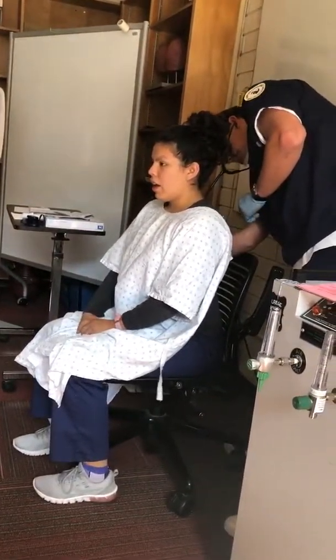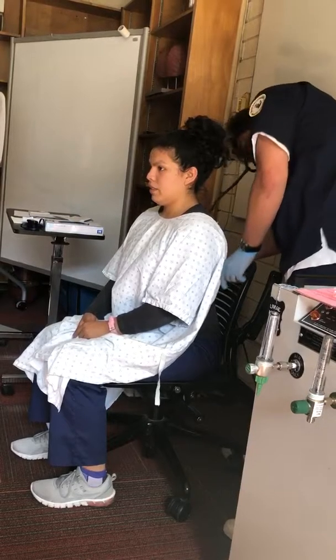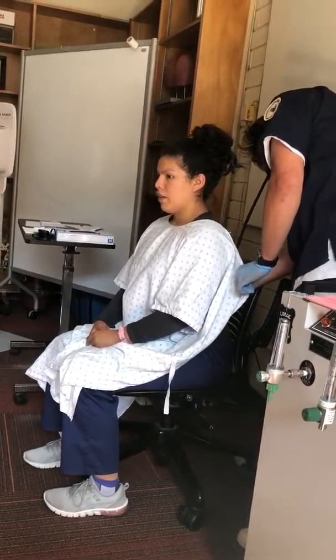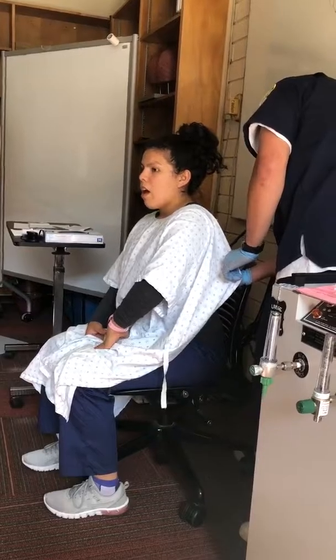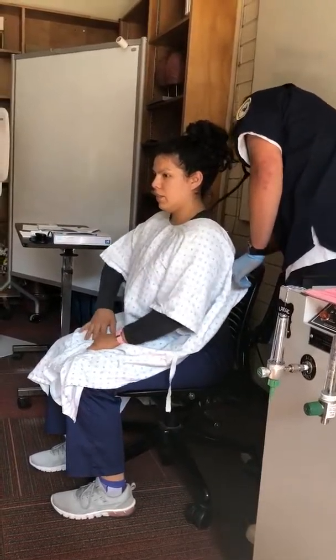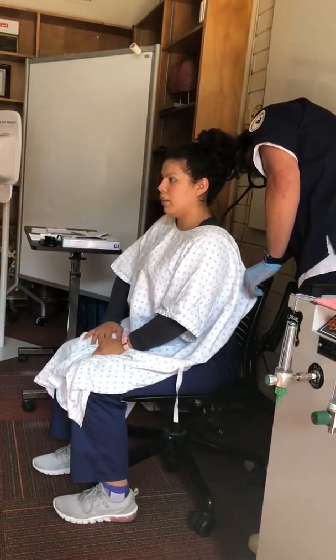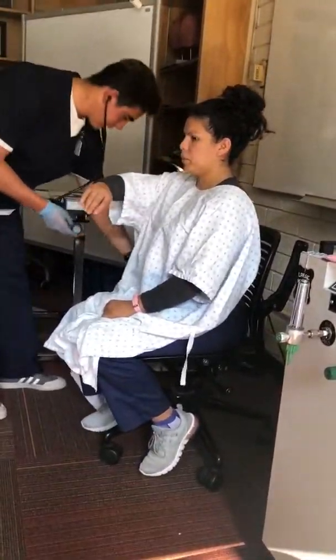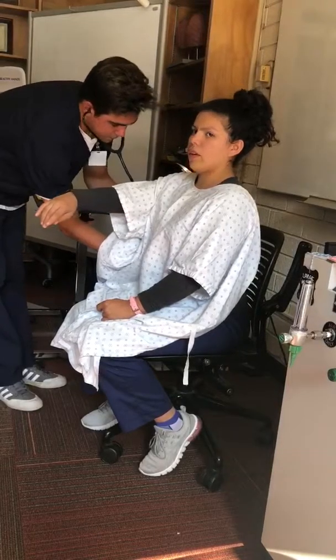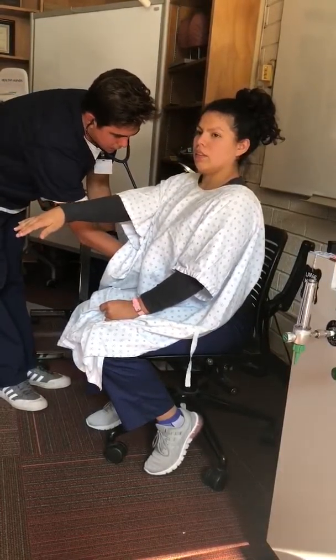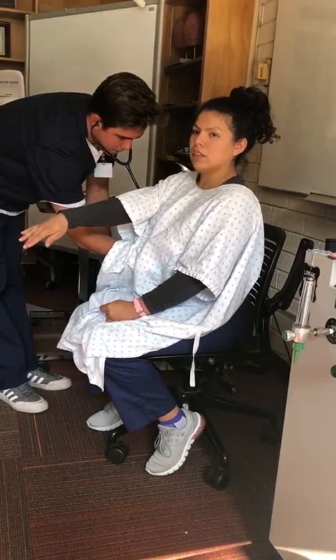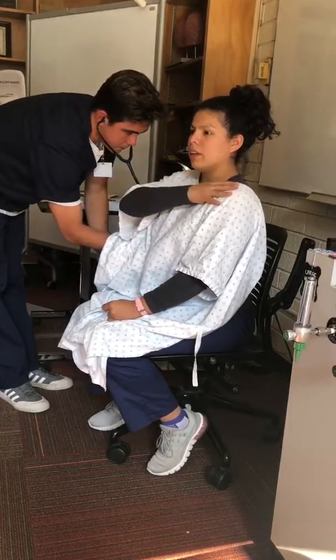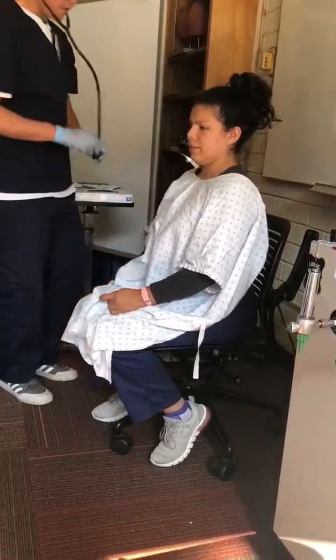Good job. So we're going to do the 2 on the side right now. Mid-axillary line. Good job. Okay, it's going to be mid-axillary line under your armpit. Thank you. Good job. Okay, we're going to do the same on the front again. Okay, thank you very much.